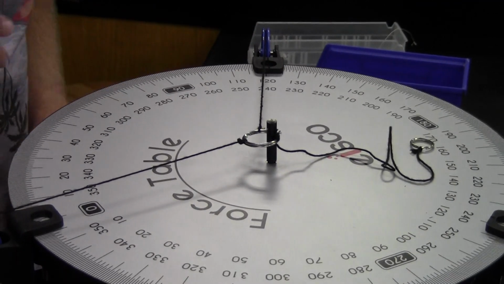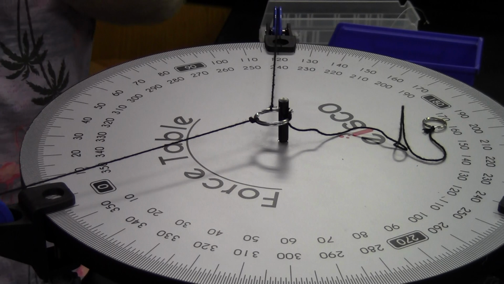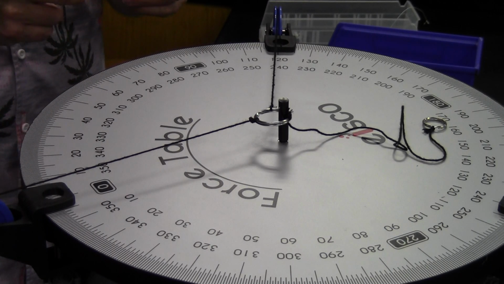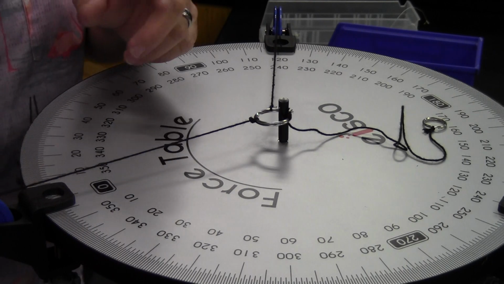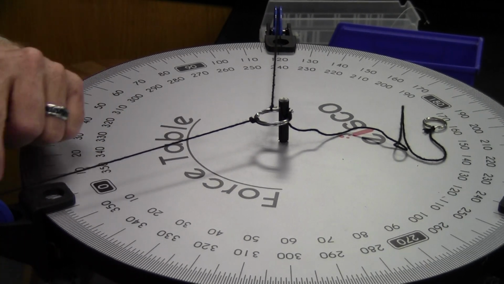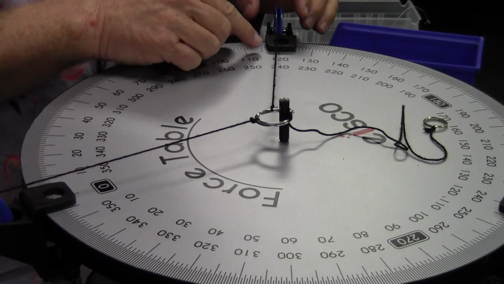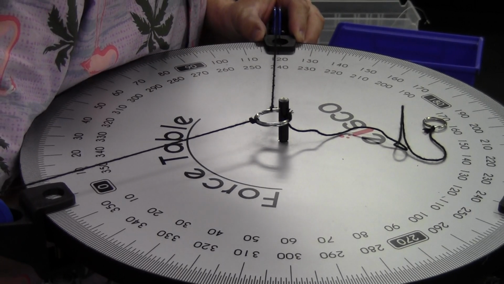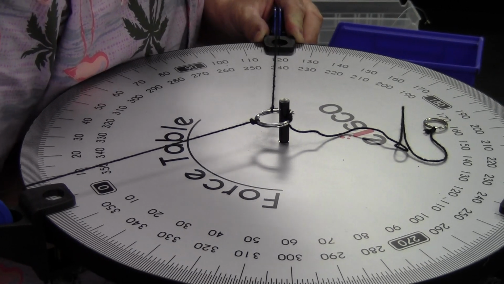If you remember, the problem we just did says apply two forces, 100 grams and 100 grams. The first one was at an angle of 0 and the second one is 120. You can see that I have put this pulley already at 0 degrees, and the second pulley is at, or close to, let me do a little bit better, 120 degrees.